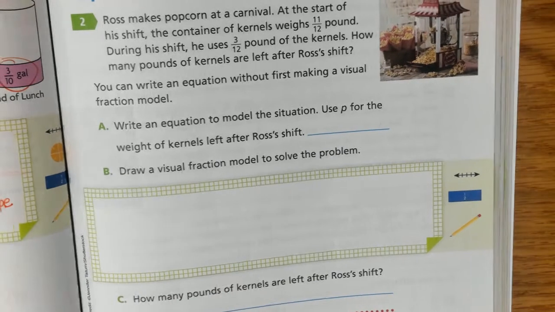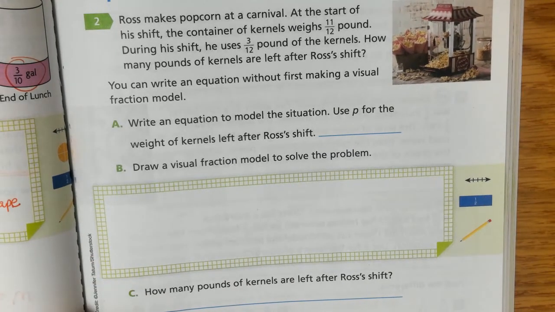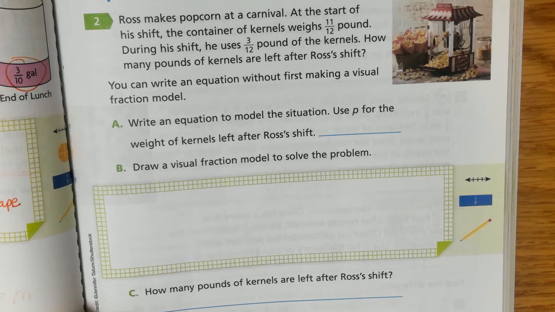Ross makes popcorn at a carnival. At the start of his shift, the container of kernels weighs 11/12 pound. During his shift, he uses 3/12 pound of the kernels. How many pounds of kernels are left after Ross's shift?